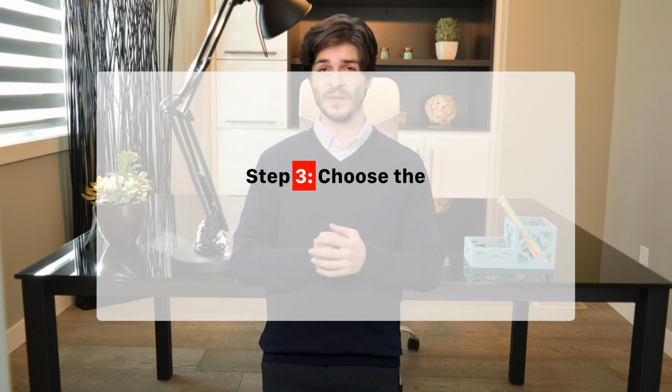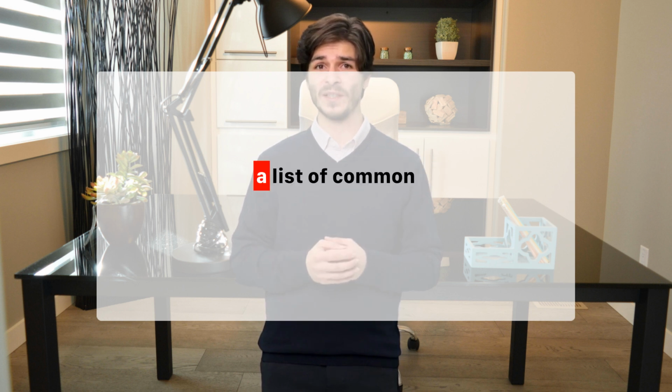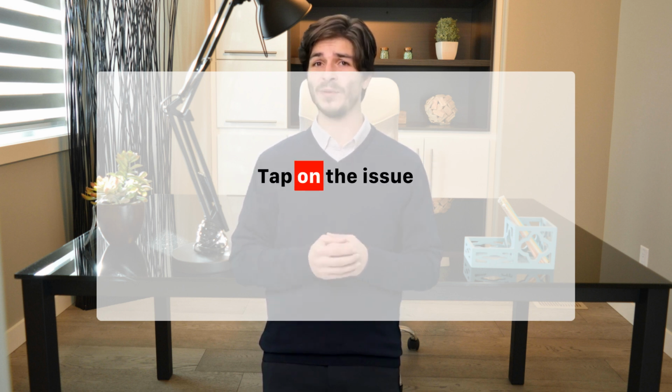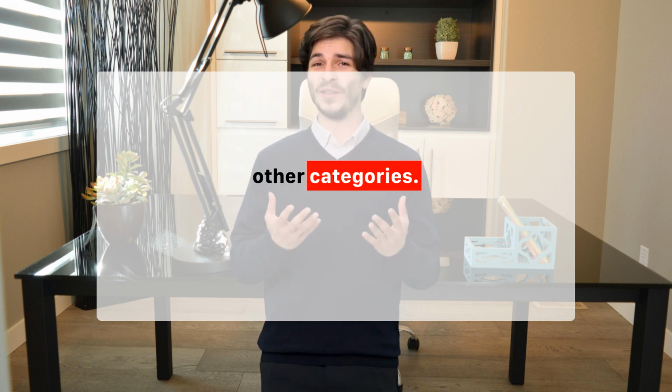Step 3. Choose the issue. Once you've selected your device, you'll find a list of common issues. Tap on the issue that best describes your problem. If you don't see your specific issue listed, you can browse through other categories.